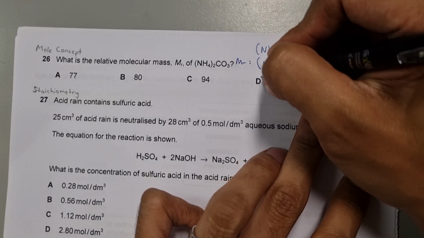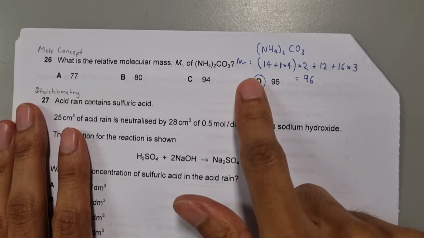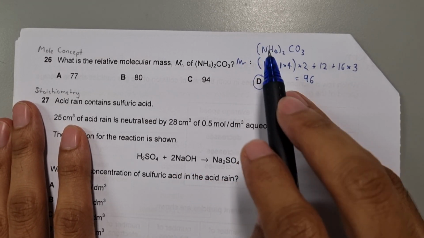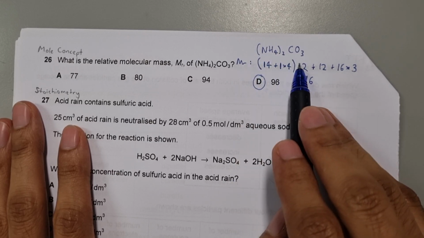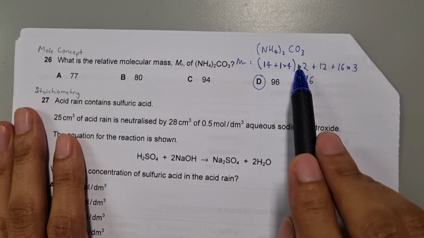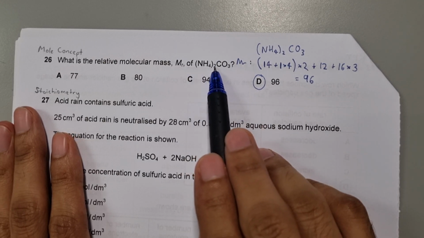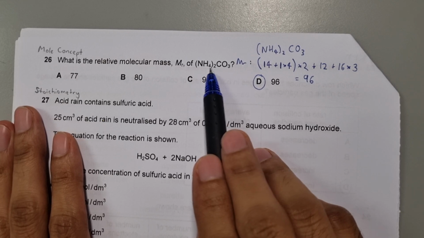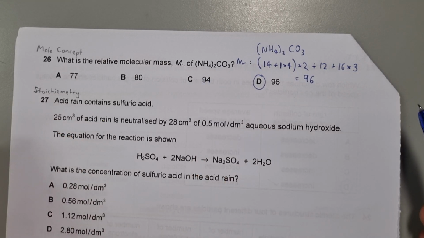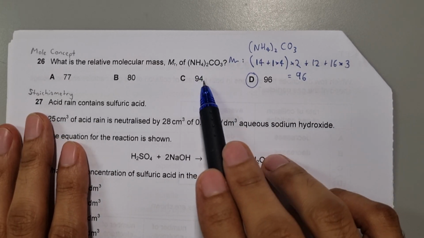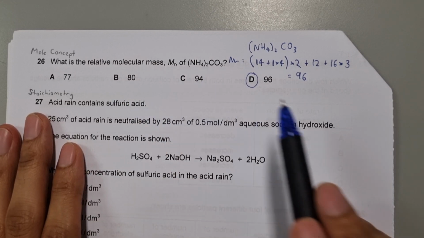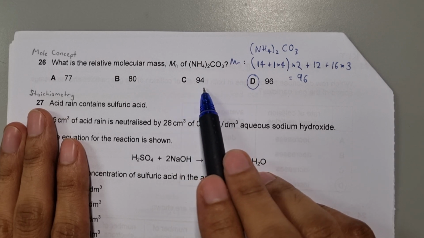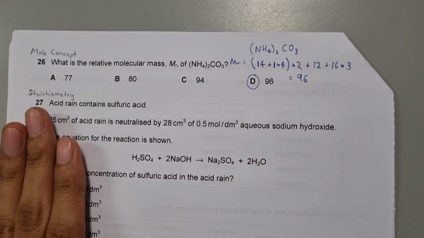I like to teach my students this method because it makes use of the formula itself. So I will reduce errors, for example forgetting that there are 2 nitrogen, or accidentally multiplying 4 times 2 becomes 6, or something like that. That's how you can get numbers like 80 or 94, where it's off by 16 or by 2, because you did not multiply correctly.